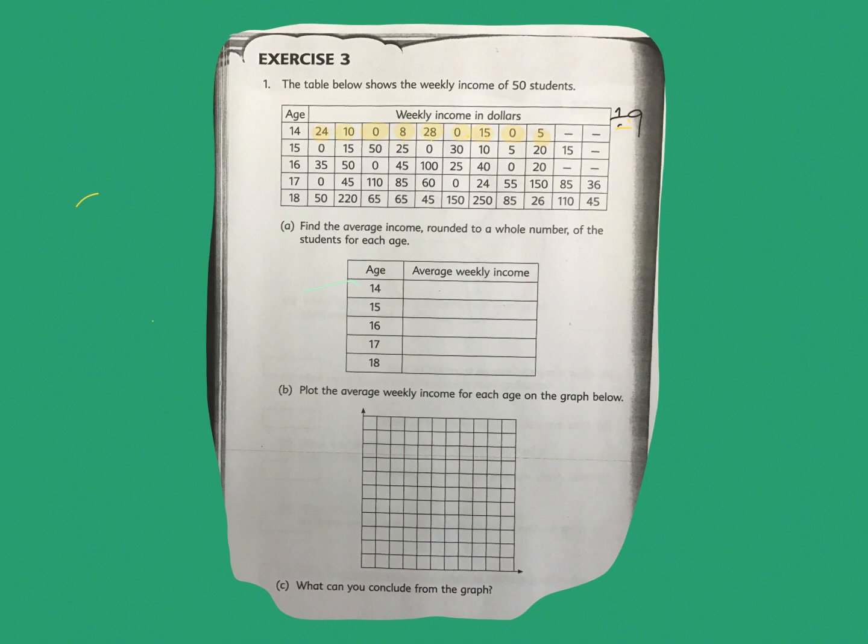Here we have age 15, you're going to add these numbers. 1, 2, 3, 4, 5, 6, 7, 8, 9, 10. And divide by 10. Then for 16, you're going to add and divide by 9. This one you're going to divide by 11. You can use a calculator for these. Even though the value is 0, you still need to count that as a piece of data. So find the average weekly incomes for all of these.